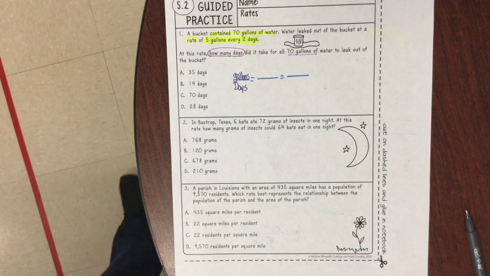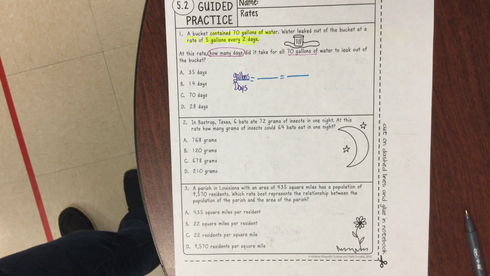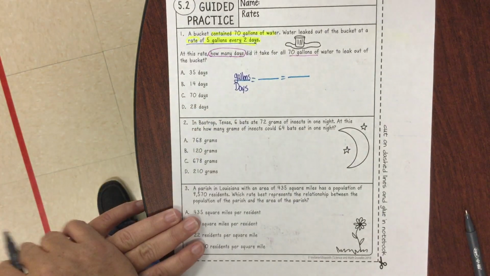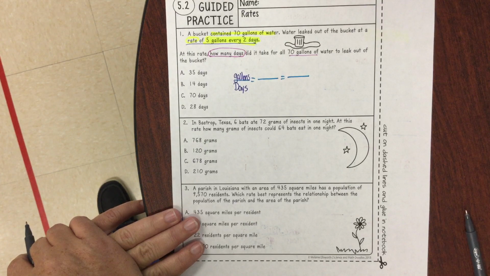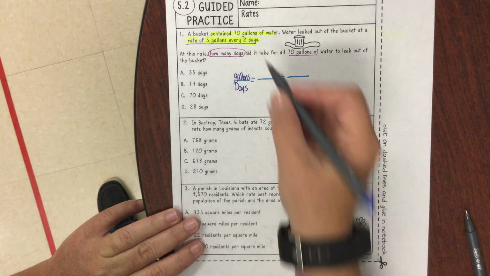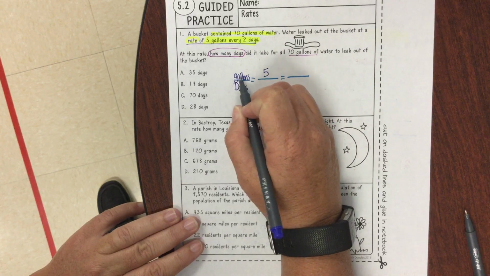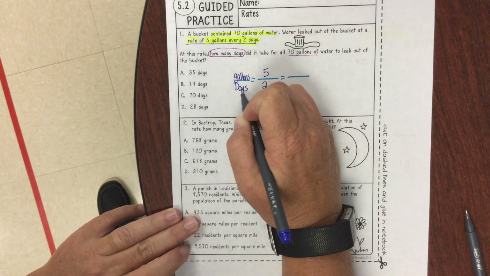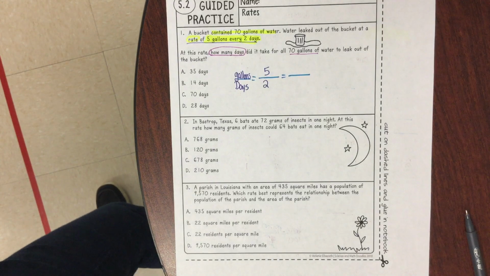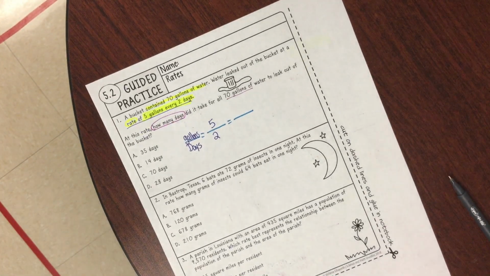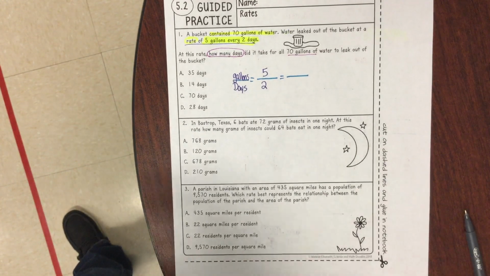All right, so what 2 things am I going to be comparing? Gallons and days, okay? Those are my labels. Now we're going to go with my rate. What is it that they gave me? What is my rate? Go for it. 5 gallons every 2 days. So I'm going to do 5 gallons every 2 days. With me on that? Remember, everything that's on the top is dealing with gallons. Everything on the bottom is dealing with days.